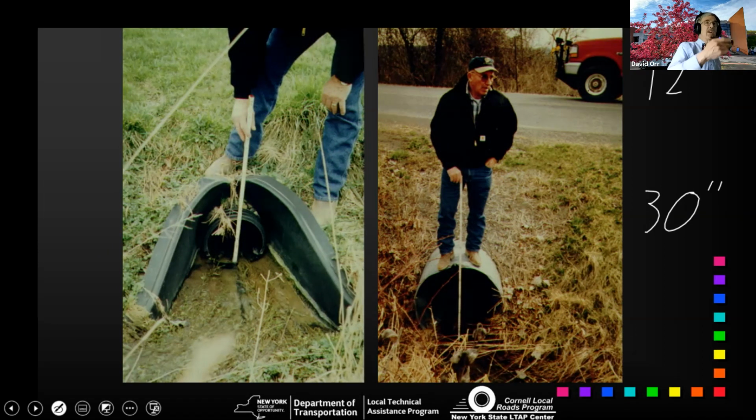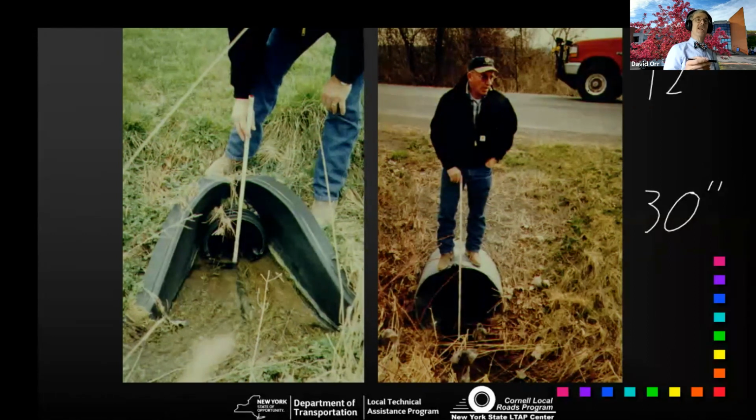So if you're real close to upstream, maybe it's a 12-inch or 18-inch. As you get closer to the downstream, you're thinking about 24 or even 30 inches, sometimes the same size, but always go same size or larger as you go downstream. Okay, it's pretty simple. And then you look at the site.